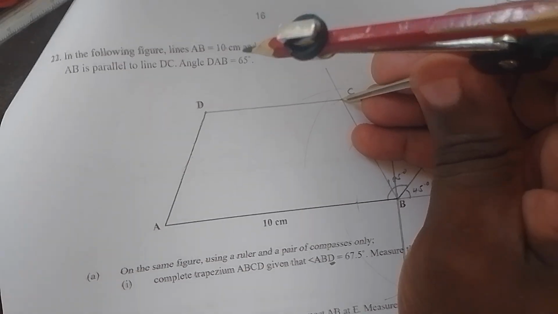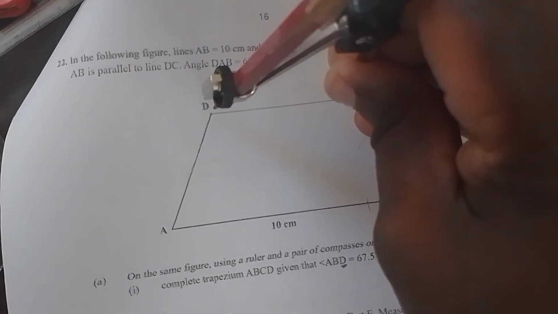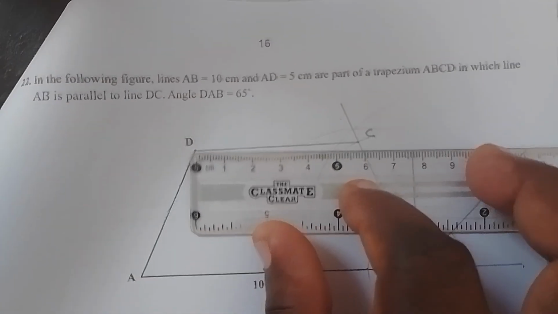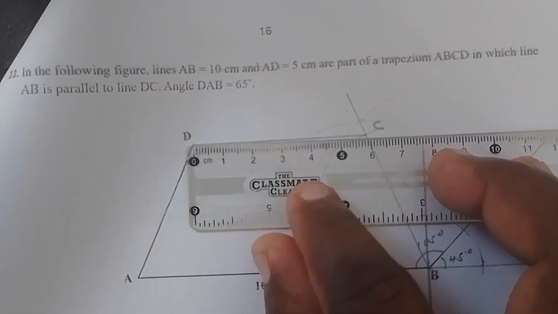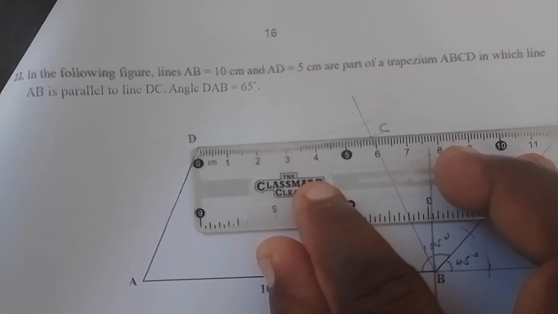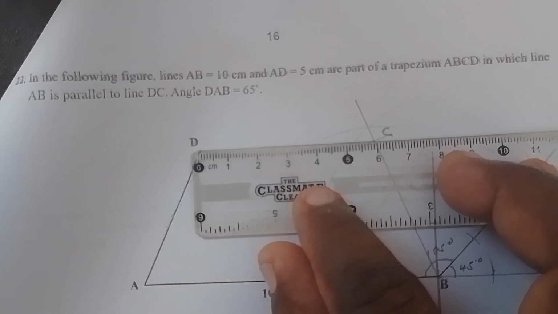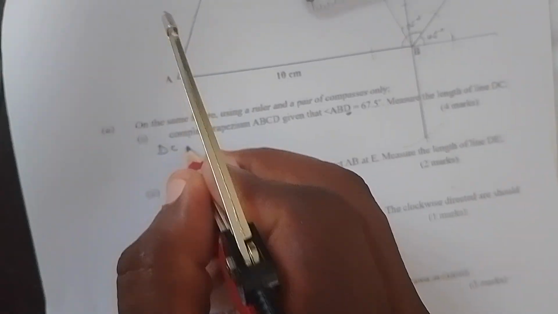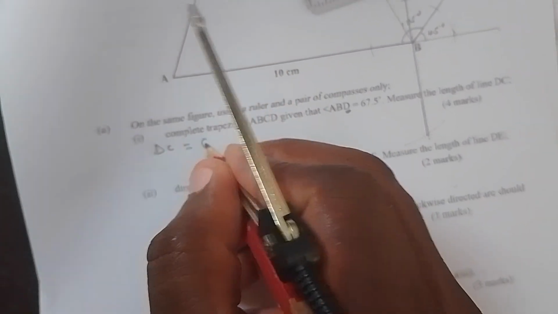Just to measure from here up to this particular point. So this one, by measurement, it should be 6 centimeters. So just come here. DC is therefore 6 centimeters. You score this one.